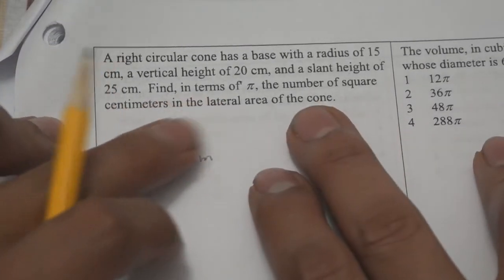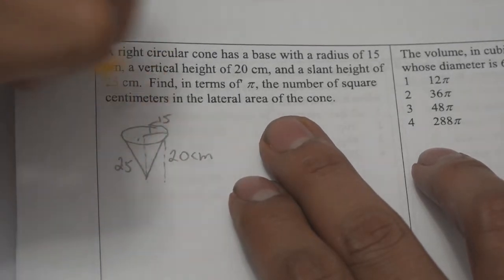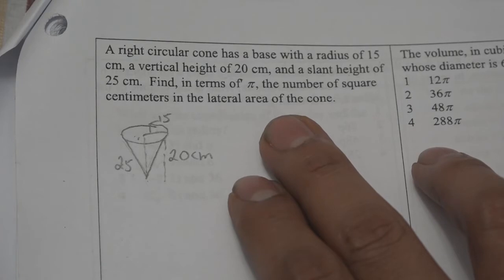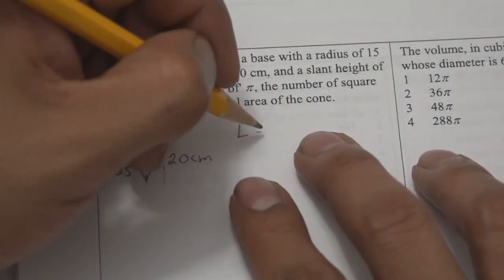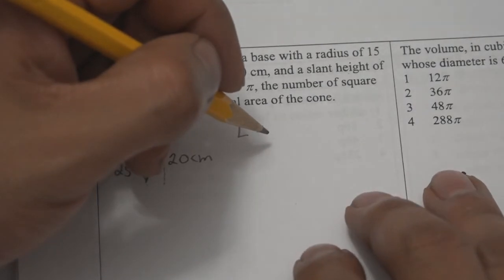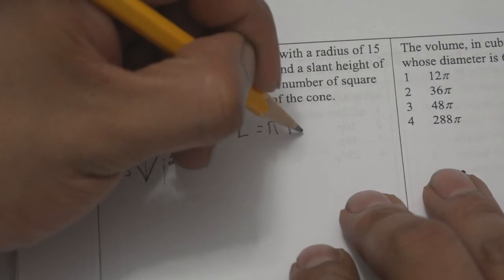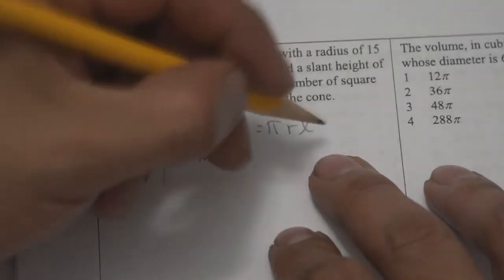Find in terms of pi the number of square centimeters in the lateral area of the cone. The lateral area is the one wrapping around. Not a problem. What is the lateral area of a cone? Lateral area of a cone is pi times r times L. So let us substitute.